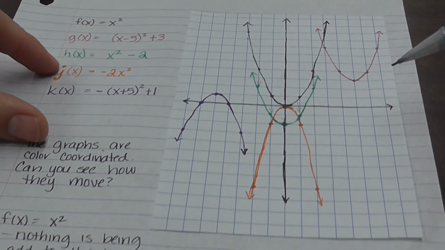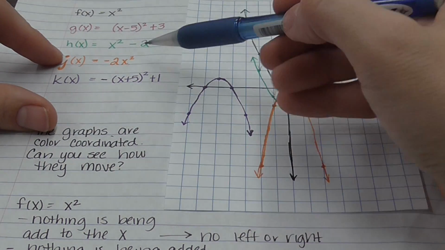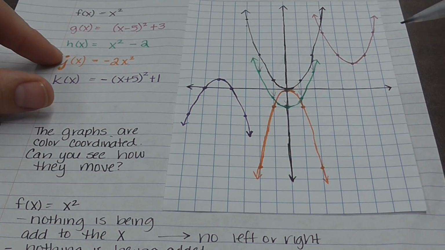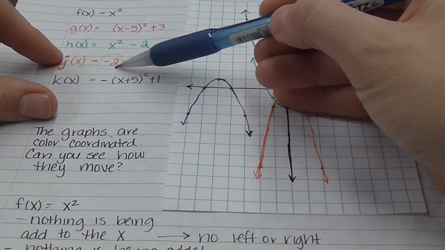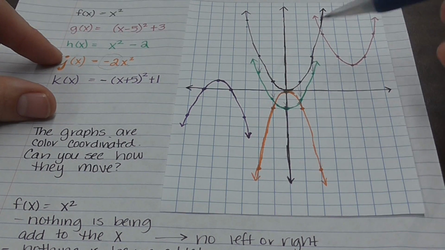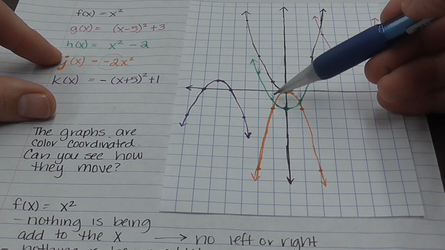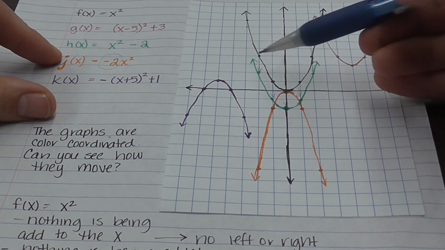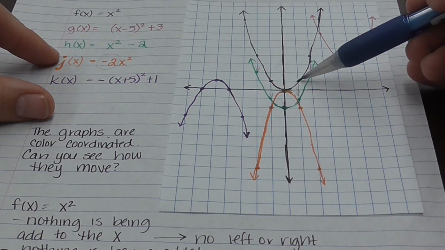Okay? For my orange graph, there's no parentheses, so I don't move it left or right. There's nothing being added to the end, so I'm not moving it up or down. I'm just taking each and every one of my y values and multiplying it by negative 2. So 0 times negative 2 is still 0. Positive 1 times negative 2 is negative 2. Positive 4 times negative 2 is negative 8. And so on.